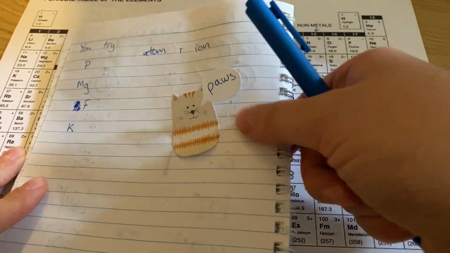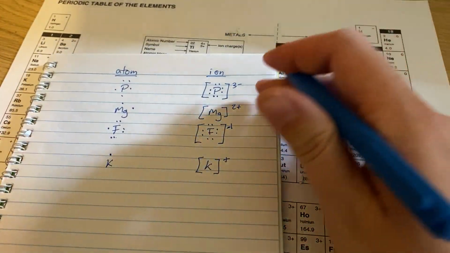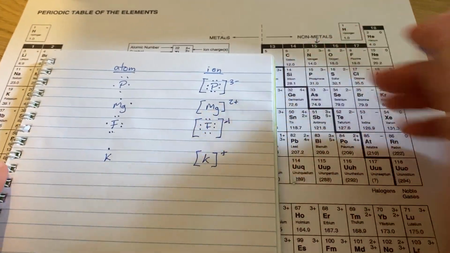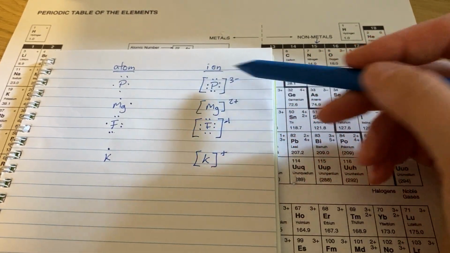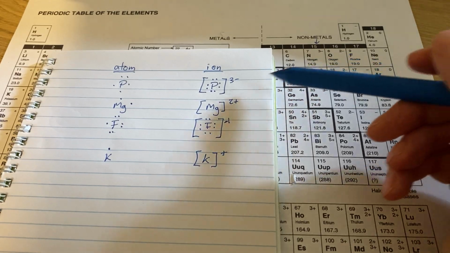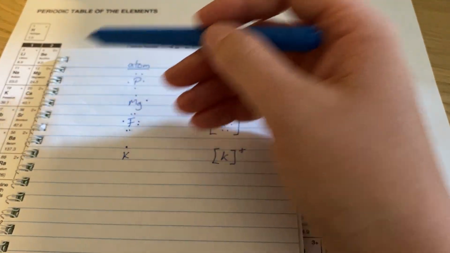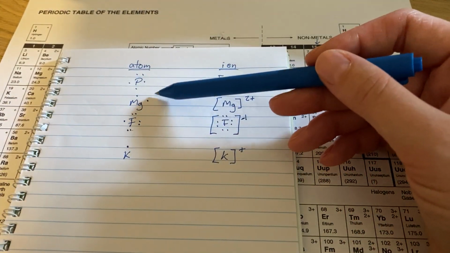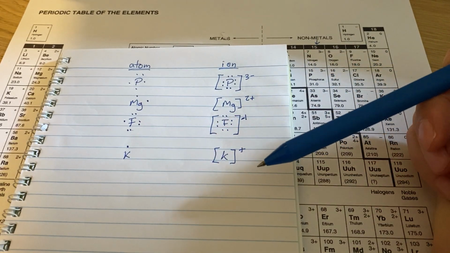Okay, welcome back. I hope that went well. Here are the answers. Phosphorus has 5 electrons in the outer shell and gains 3 electrons when it becomes an ion. Magnesium up here has 2 electrons in the outer shell and loses those 2 when it becomes an ion.